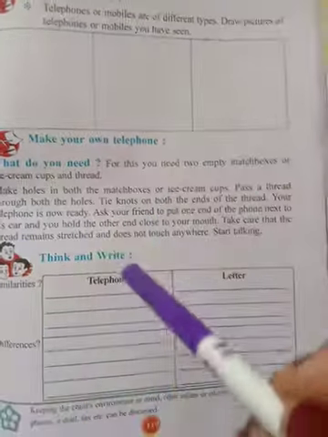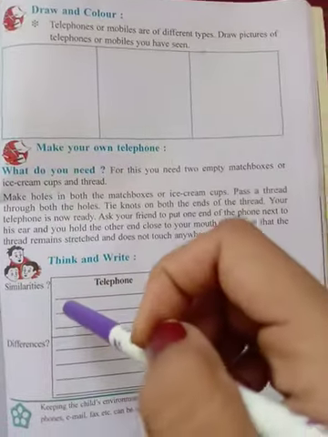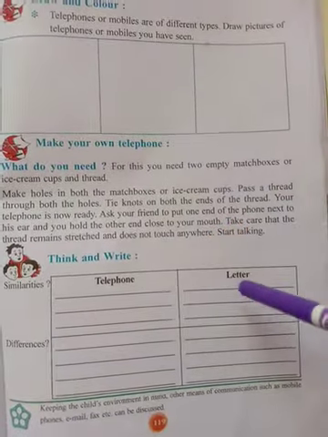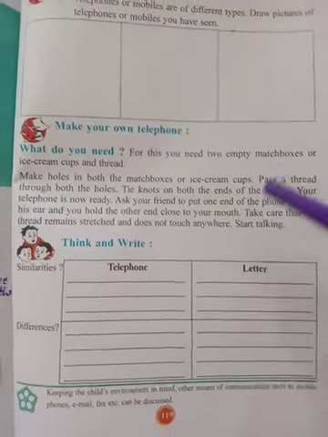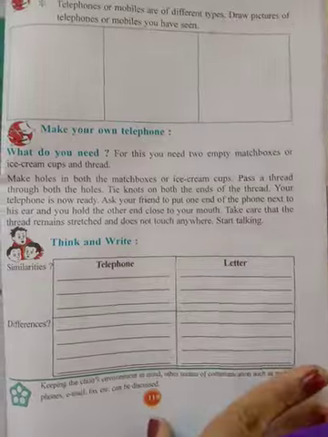And this is think and write, telephone and letter. So what are the similarities between a telephone and a letter, and what are the differences, you have to write your own, and afterwards I will give you the answers.